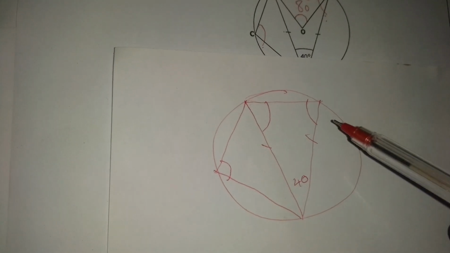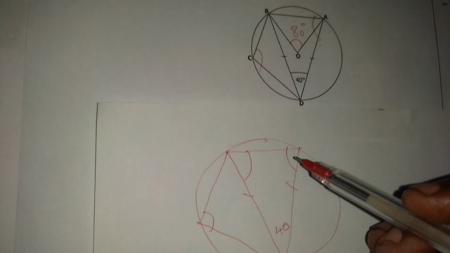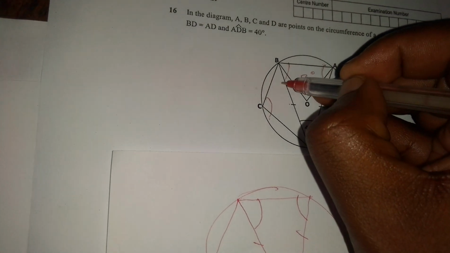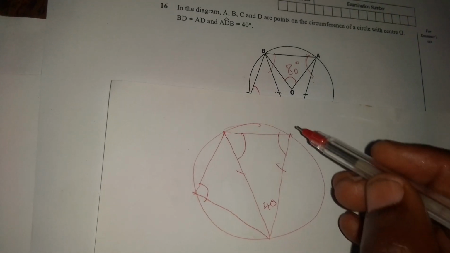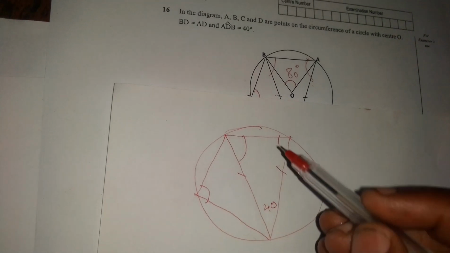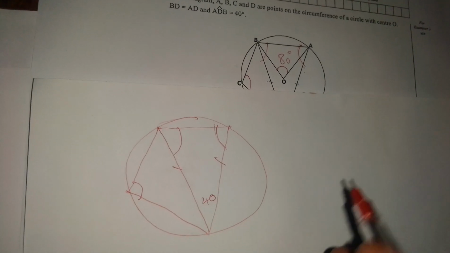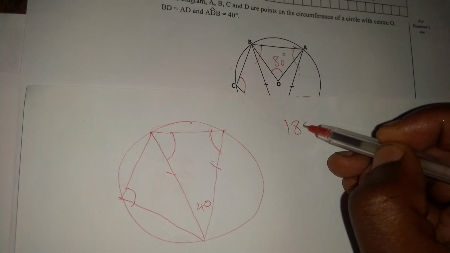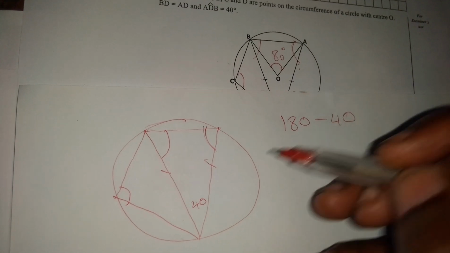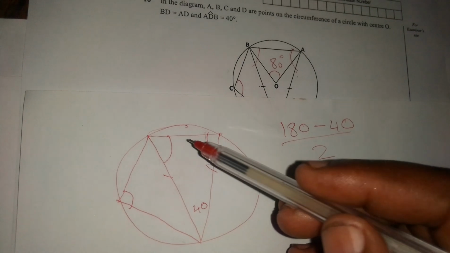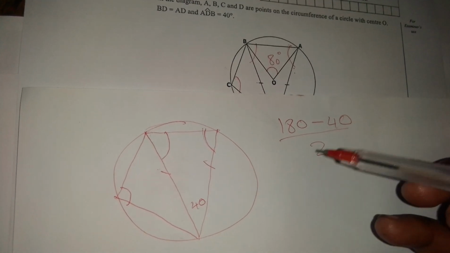So for you to follow, I've just taken the important part, what they want. This is 40, and the angle which is here and this side there, they are same. You see, I've just taken the important part for you to see. So right now, we're going to find the angle which is here and this side. To do that, we'll just say 180 minus 40, this 40 which is there, then we divide by 2. Why by 2? Because the angle which is here and this side, they are same.